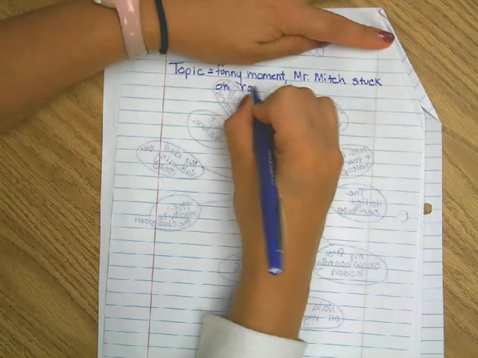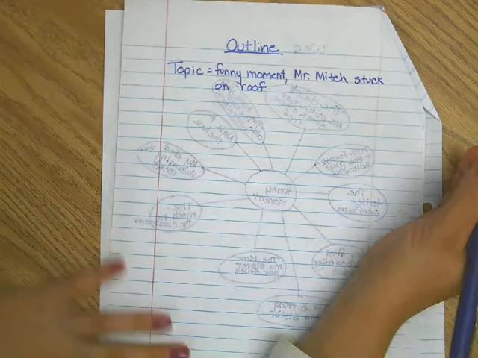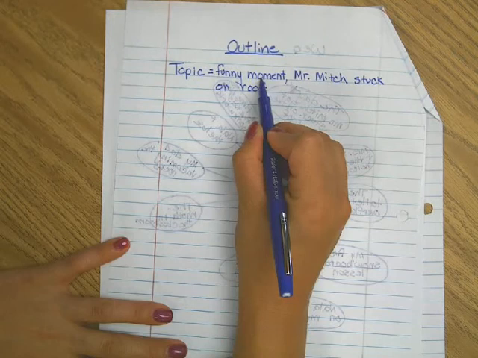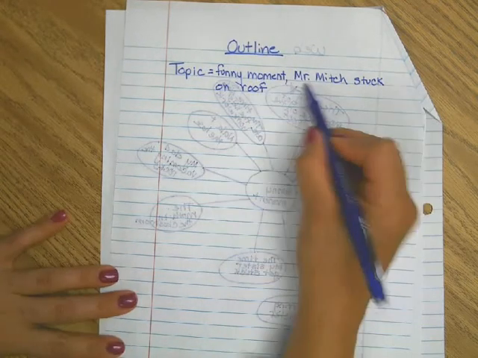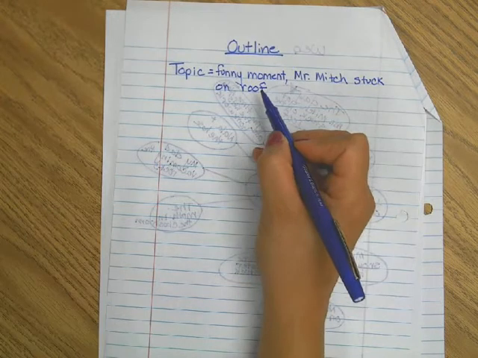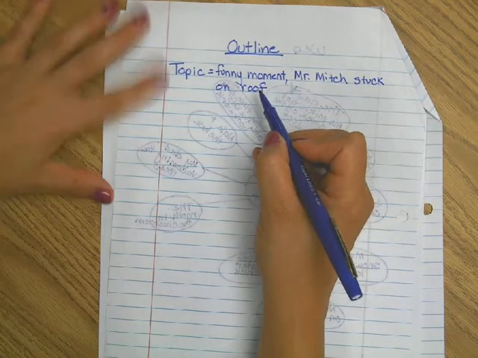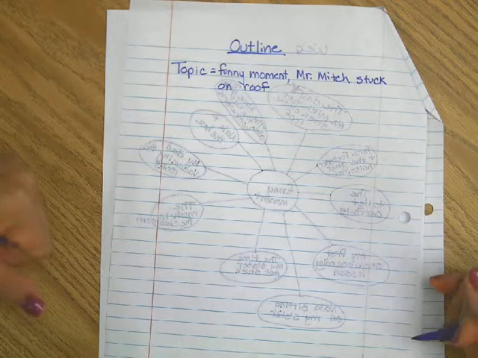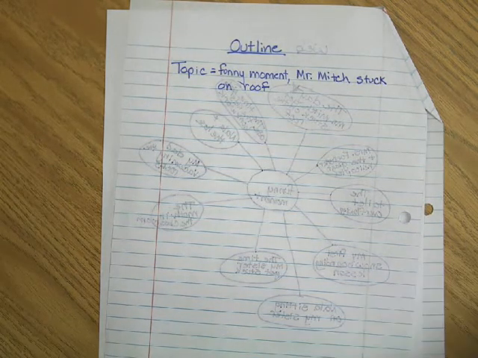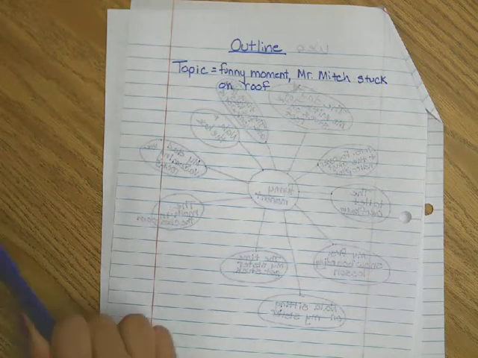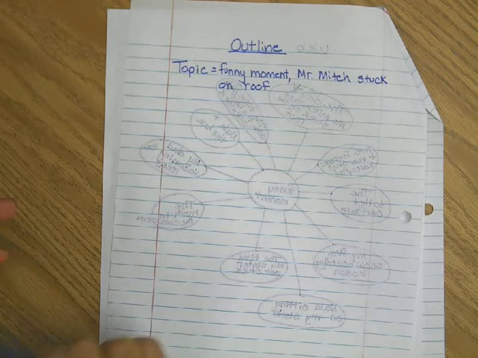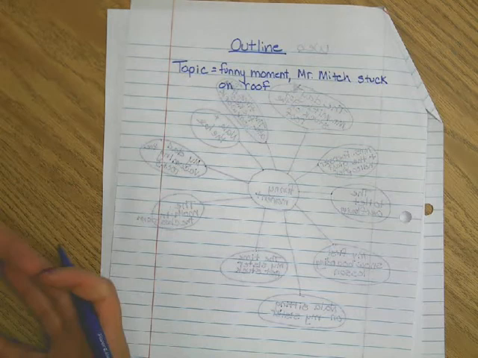Okay, so I've included some key words from the prompt that the teacher gave me, and then keywords from my topic that I want to write about. So now I'm going to set up the outline. So it says RDF. R is for reasons, D is for describes or details, F is for facts. For this one, I'm really describing or giving details about the funny moment.